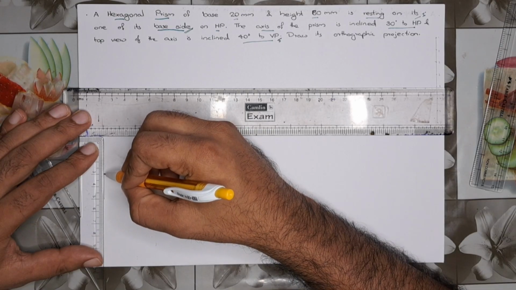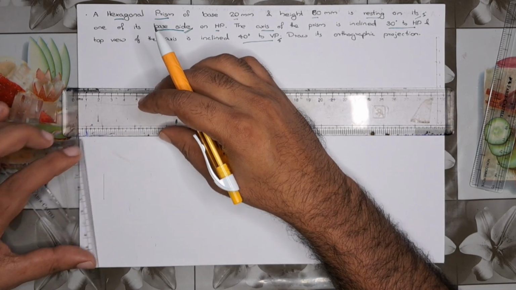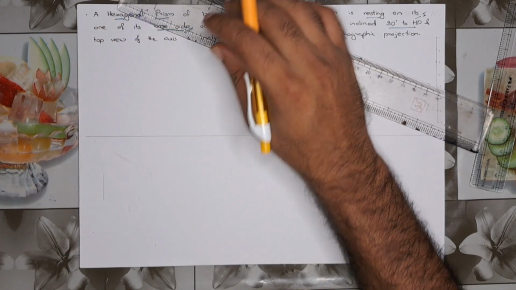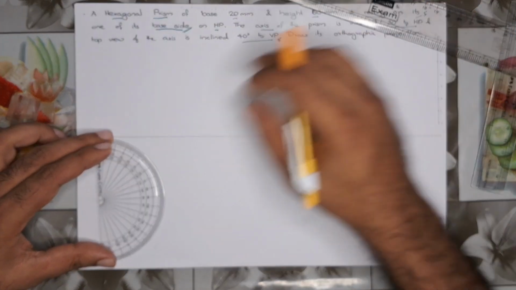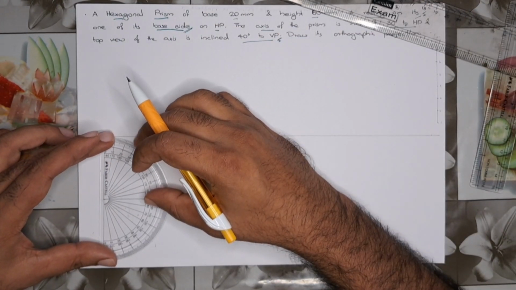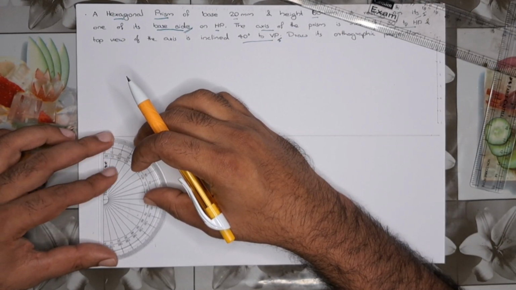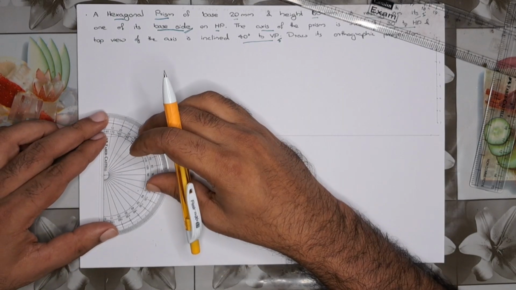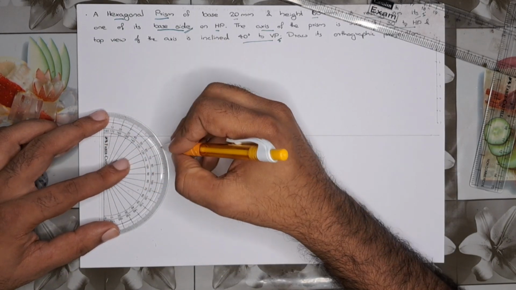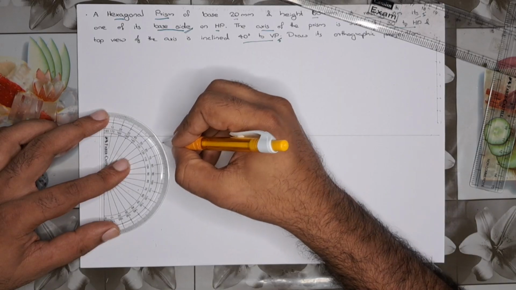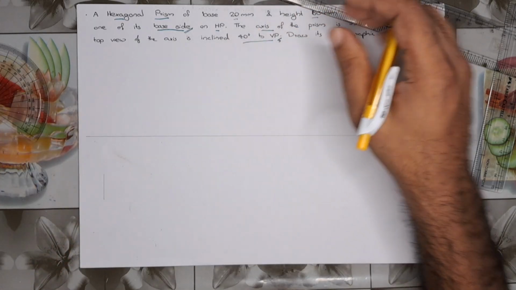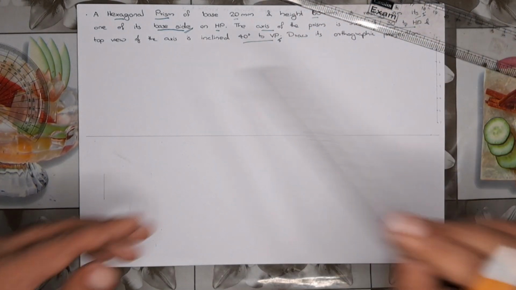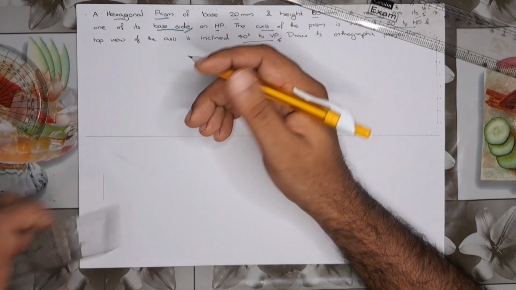We plot 20 mm, 2 centimeter here. Then we have to take 120 degree, because the interior angle of the hexagon is 120 degree from each corner. Then we have to draw the connecting lines.